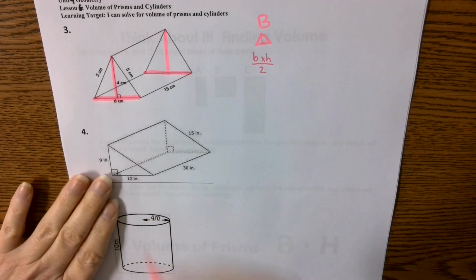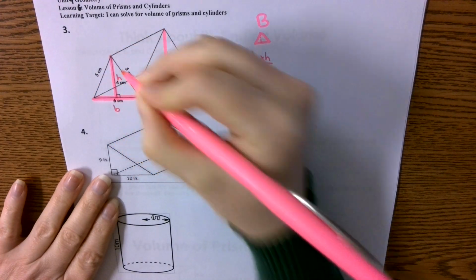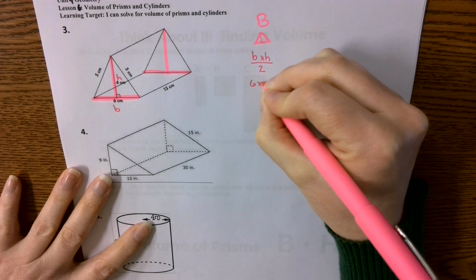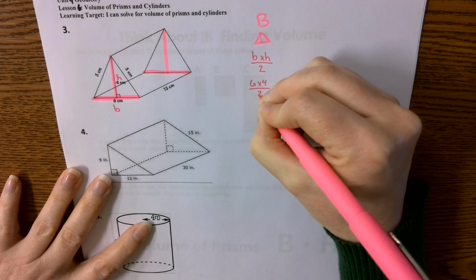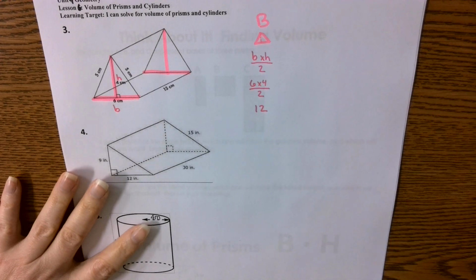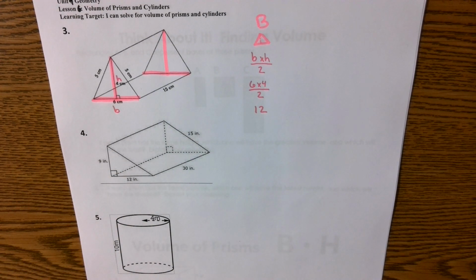So we have our little base and then our little height of 4. So we're going to be doing 6 times 4 and then dividing that by 2. 6 times 4 divided by 2 is going to come out to 12. Okay, then we're going to find the height. Again, the height is what connects your triangles together. The measurement that connects one corner of one triangle to the exact same corner on the other triangle.